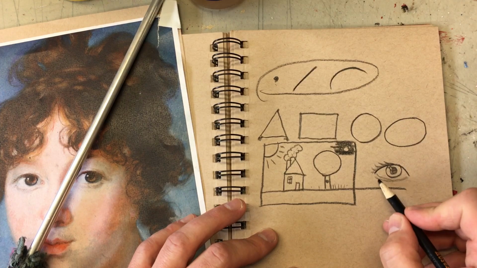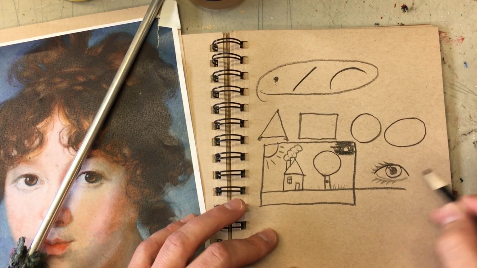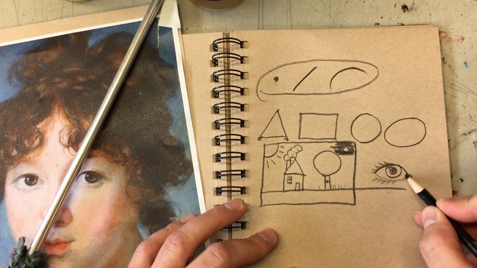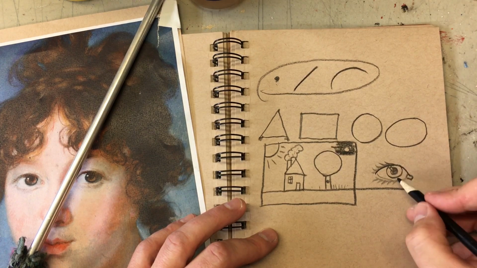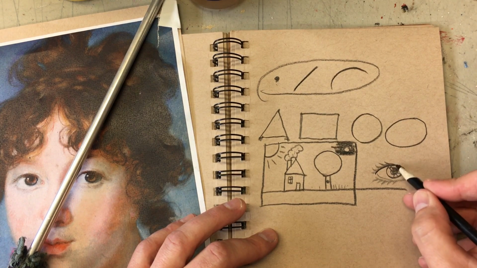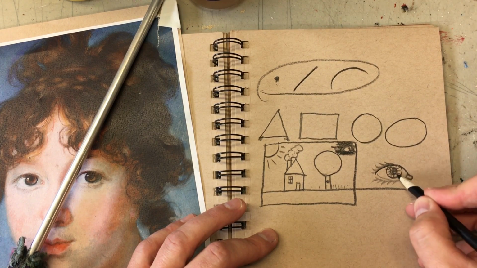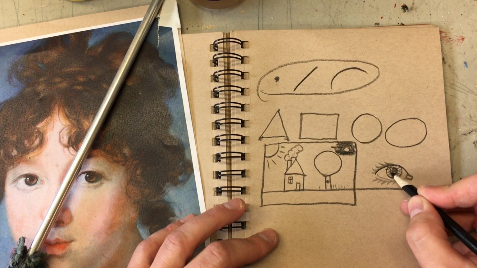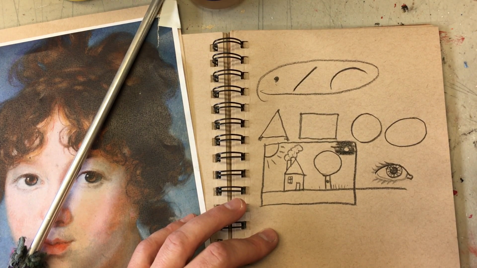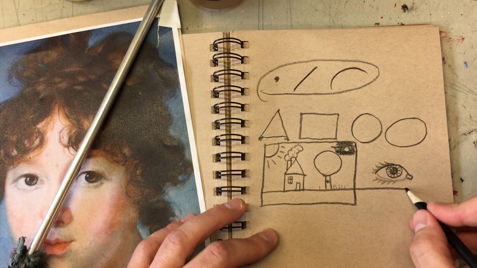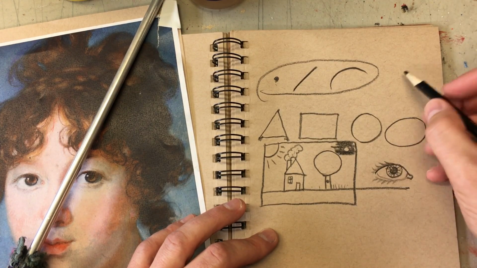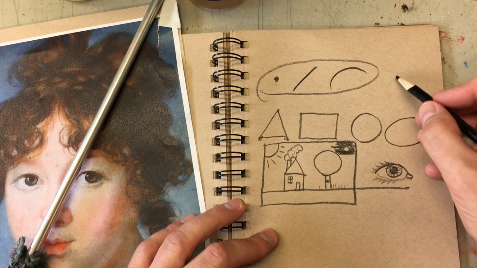I actually did it in reverse. But you see what I mean? These marks, in a new context, become eyes. Straight lines become the iris, the muscles that open and close the pupil depending on the light. This is left brain, this is right brain thinking.